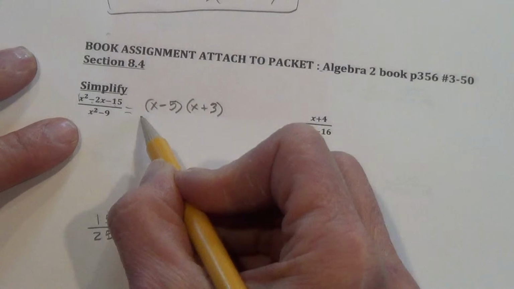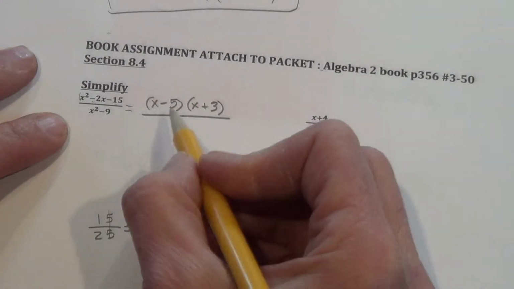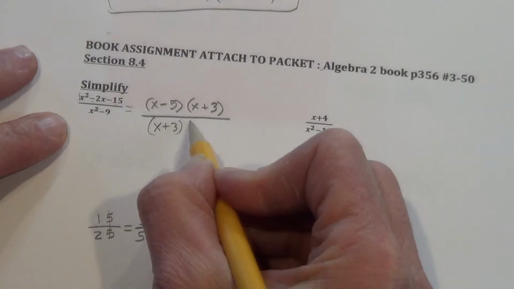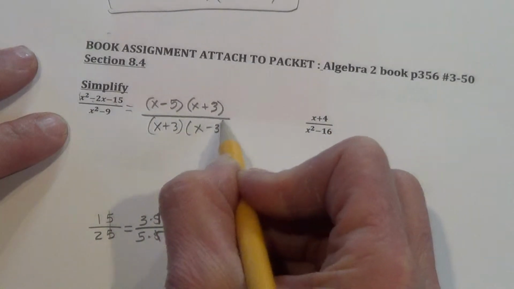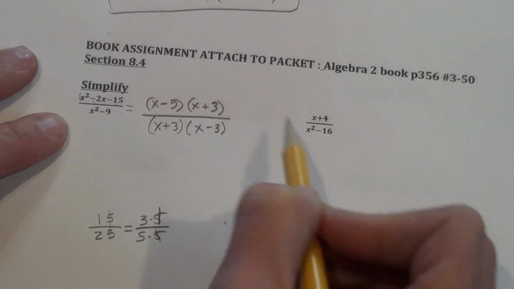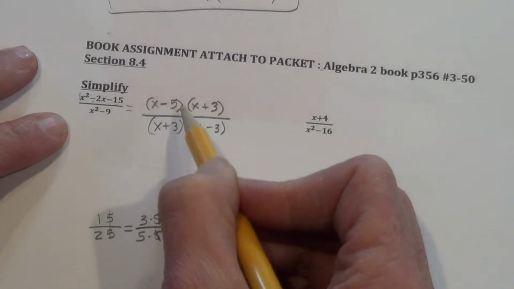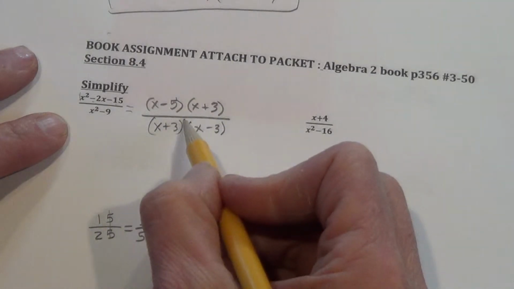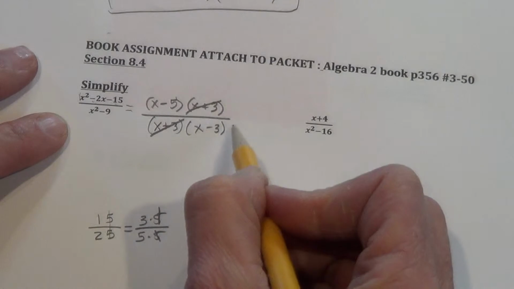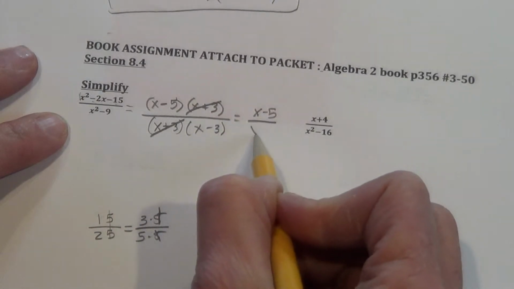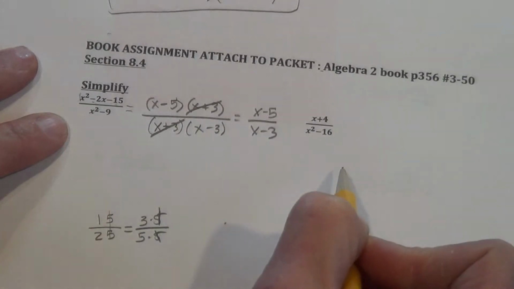5 is farthest from 0, so it will carry the sign of that middle number, so that's x minus 5, and that's x plus 3. Now on the bottom, this is a difference of 2 squares. So we have x plus 3, and we have x minus 3. Now in order to cancel, the entire binomial has to be identical, and it needs to be on the opposite side of the fraction line. So it goes in there once, it goes in there once, and our final answer is x minus 5 over x minus 3. Okay?